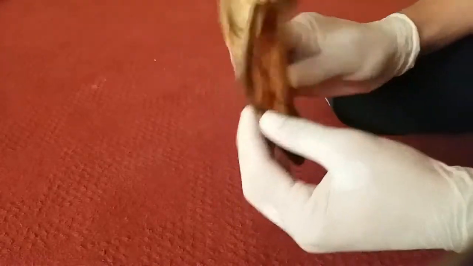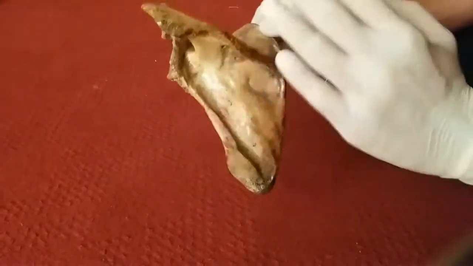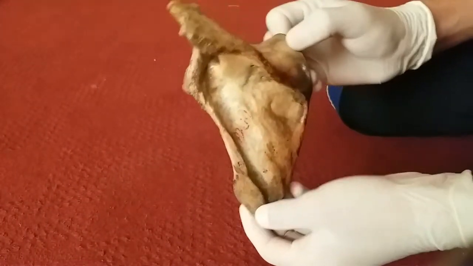And this is the dorsal surface or the posterior surface of the scapula.